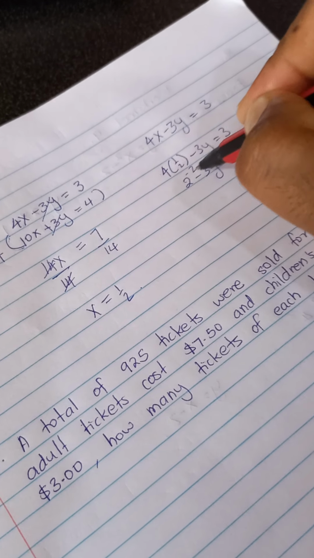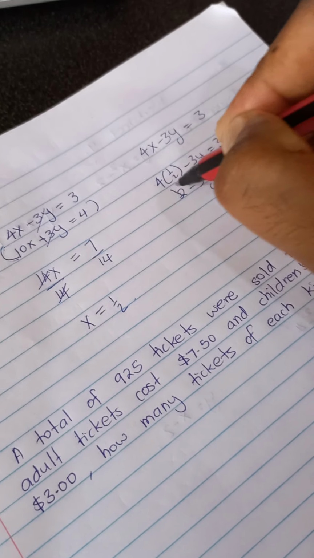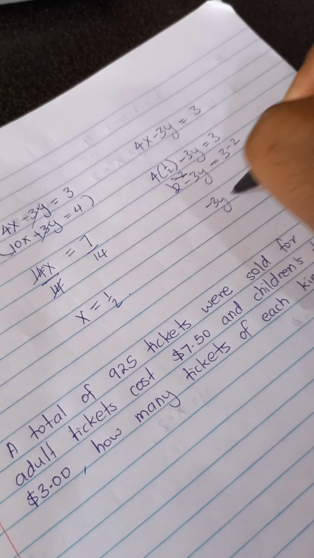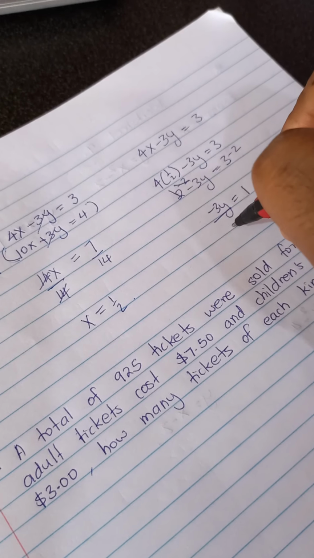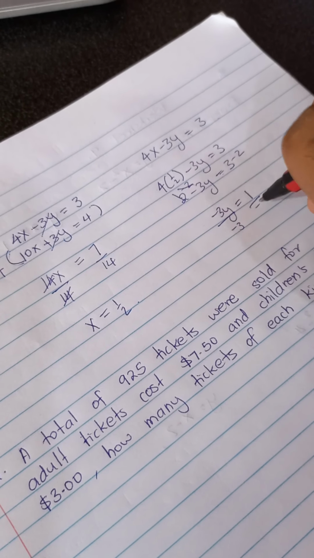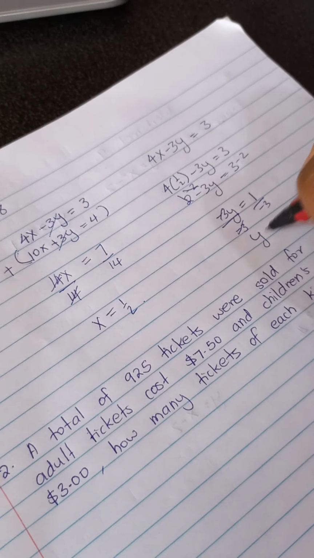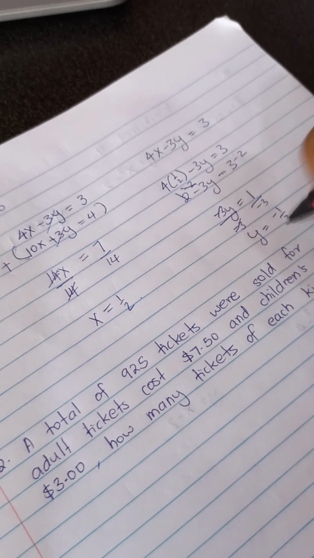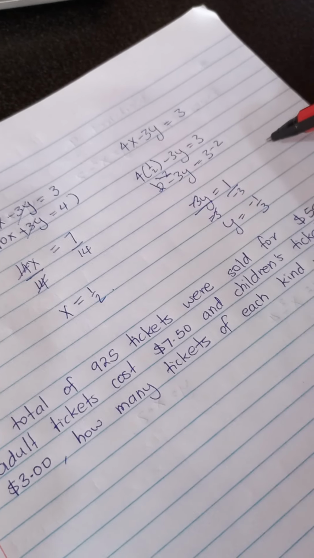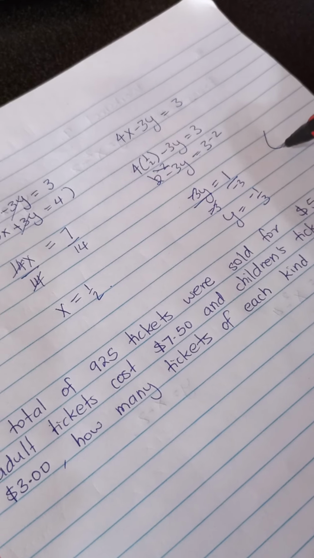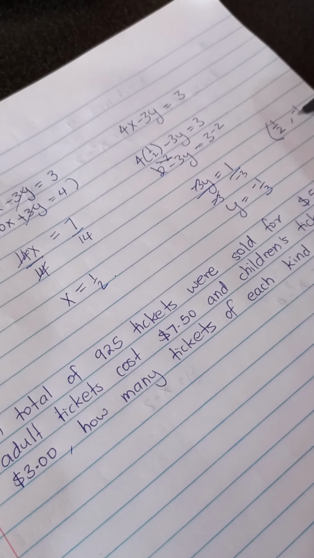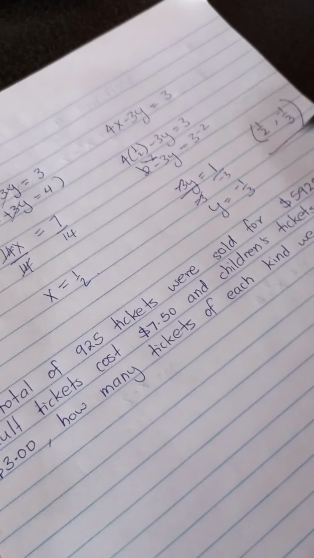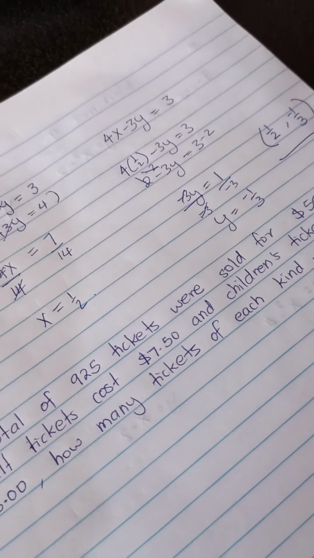Take 2 to the other side, minus 2, minus 2. Cancel. Negative 3y is equals to 1. And then we divide by negative 3 both sides. Cancel. Y is equals to negative 1/3. So our answer here, keep in mind, answer has to be written in coordinate form all the time. Half, comma, negative 1/3. That's done with our example 1.